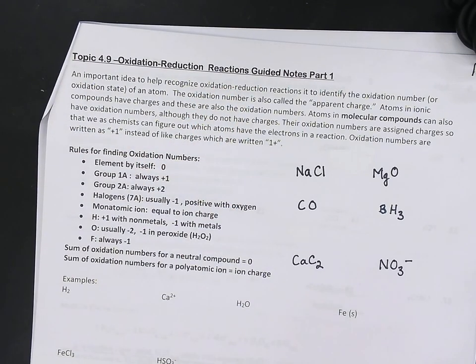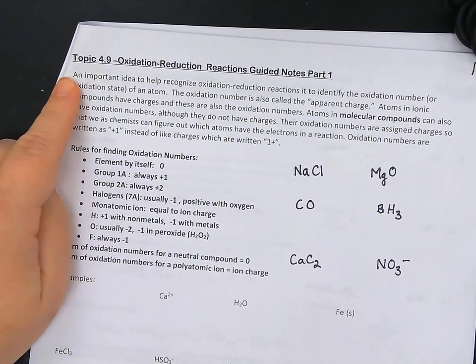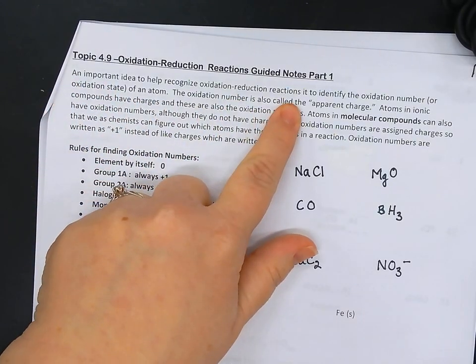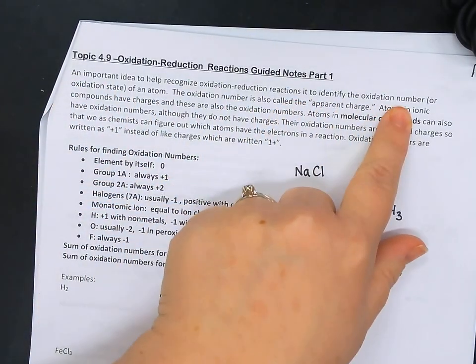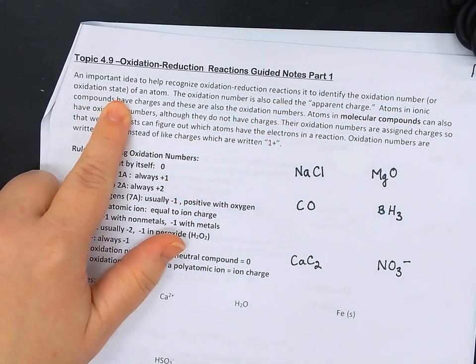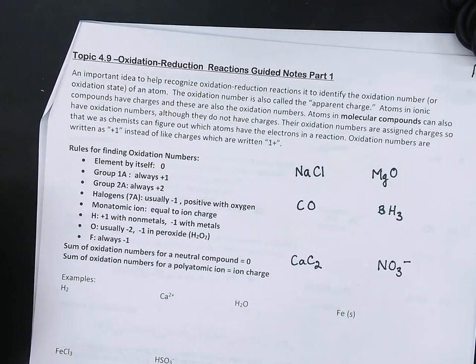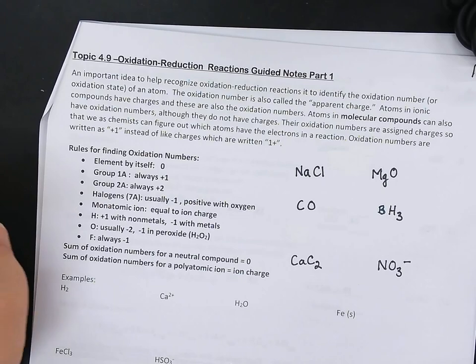And before we really explore those reactions in depth, we have to understand something called oxidation numbers. So an important idea to help recognize oxidation reduction reactions is to identify the oxidation number or oxidation state of an atom. The oxidation number is also called the, quote, apparent charge.